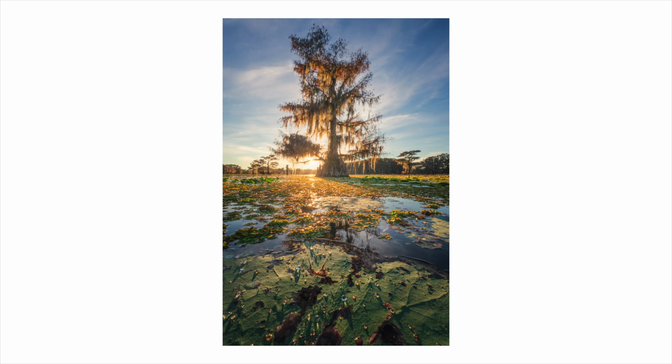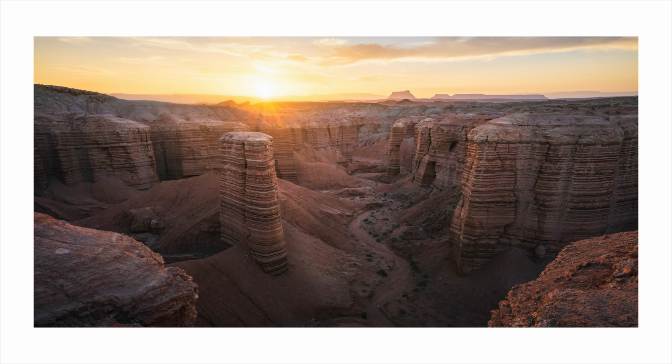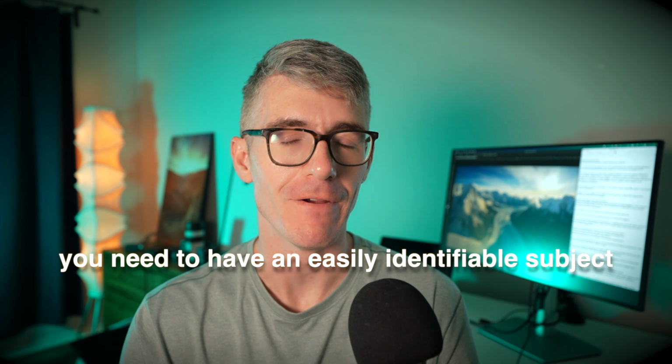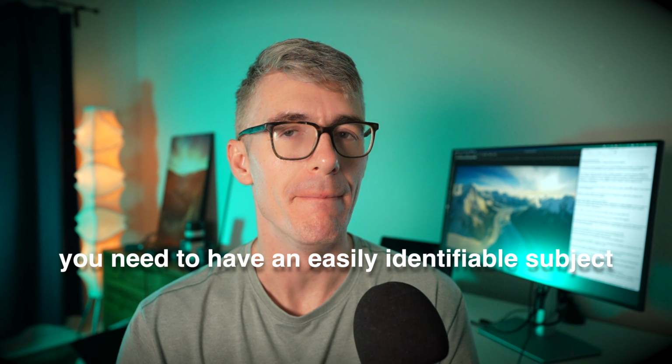That can be a tree, that can be a mountain, it can be a canyon, it can be a river. Whatever it is, you need to have a very easily identifiable main subject in the photo that the viewer can instantly latch onto and identify. It is important for you to understand that just because something is pretty to your eyes does not mean it will make a good photograph.